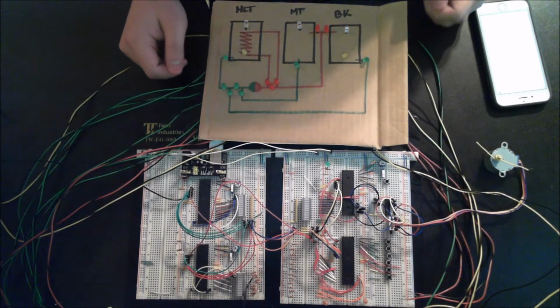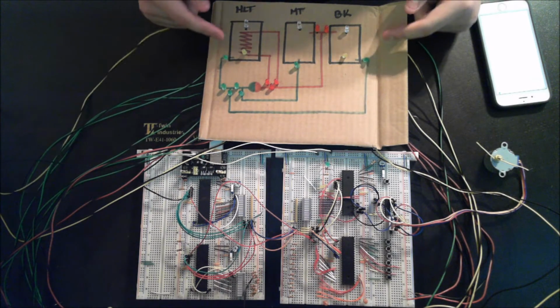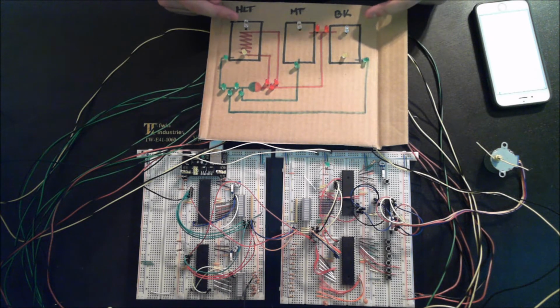This is our simulated brewing system. The green LEDs and the red LEDs simulate the solenoid valves, the yellow LEDs simulate the heaters in the hot liquor tank and the boil kettle, and the white LEDs represent whether or not each of these tanks are full.